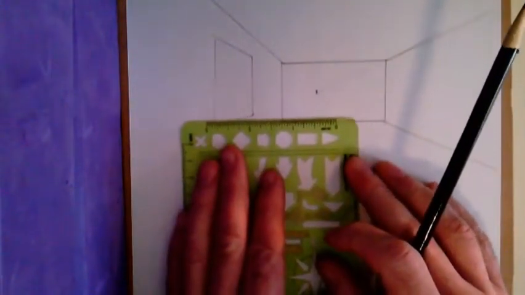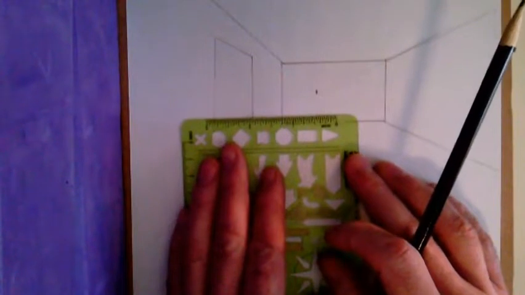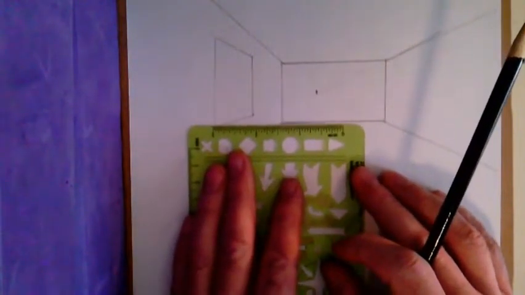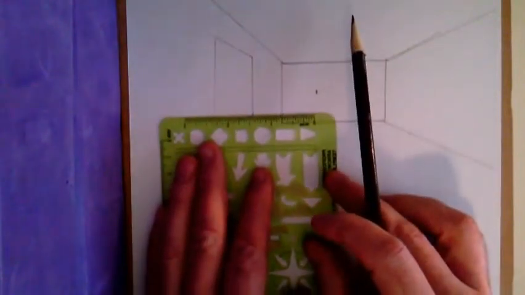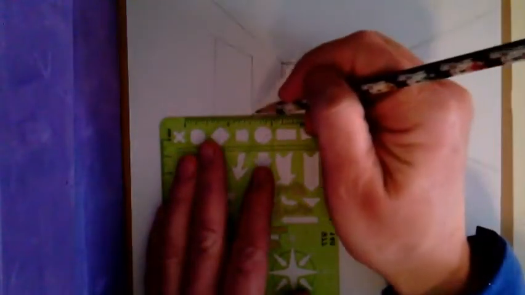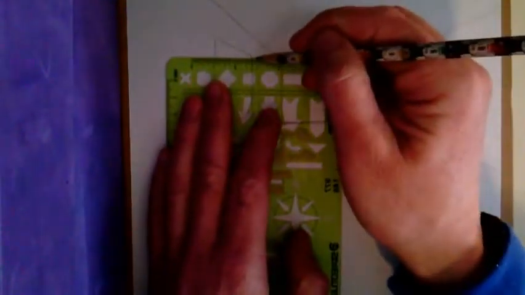Now there's a couple things I can do here to add the illusion of depth in the window. So notice what I'm doing is I'm keeping my straight edge parallel with the floor, and I'm going to make a little bit of a rectangle shape on the inside here.